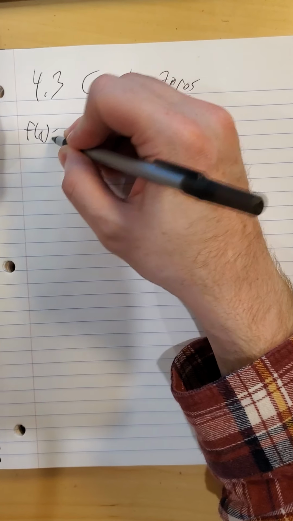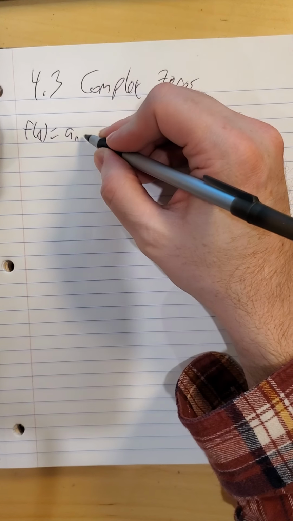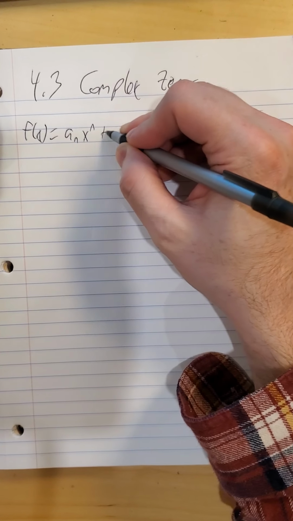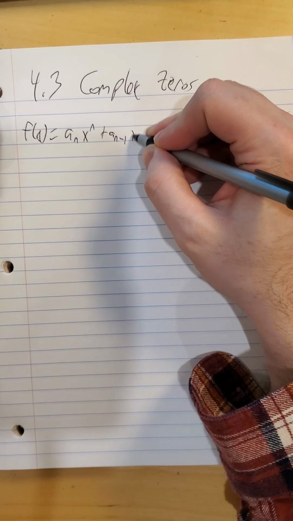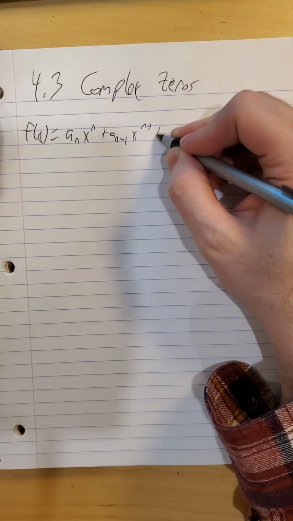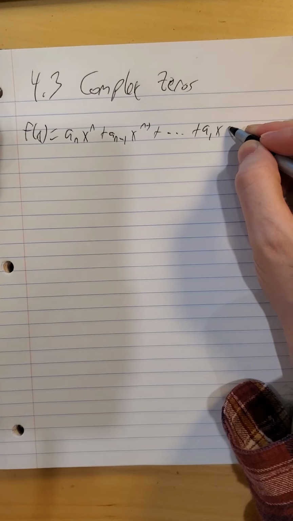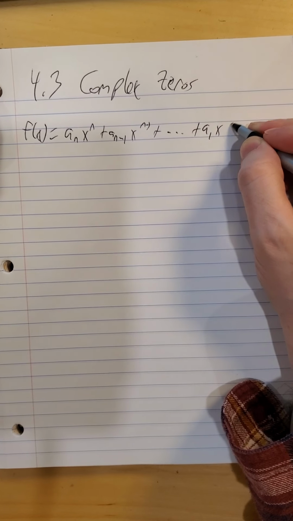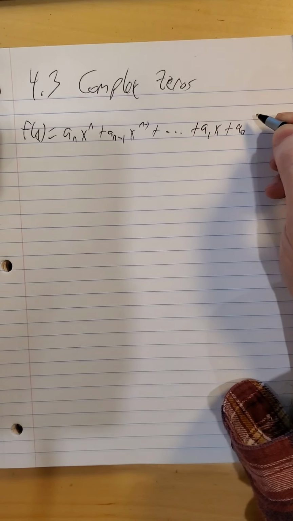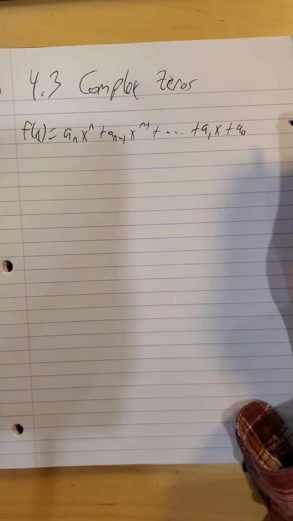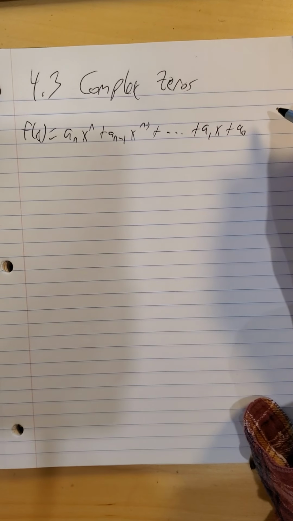So we'll take a look at a complex polynomial f of x is a sub n x to the n plus a sub n minus 1 x to the n minus 1 plus down to plus a sub 1 x to the first, which is just typically written as x, plus a naught. x to the 0 is a 1, and times 1 we typically wouldn't write.